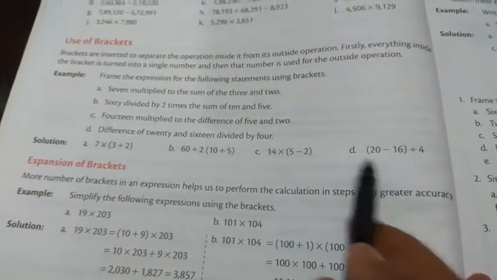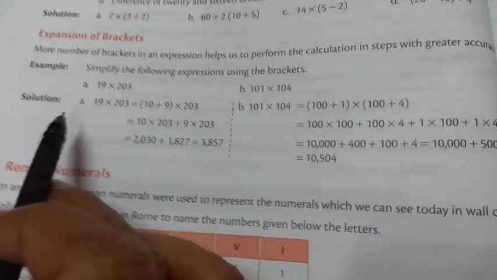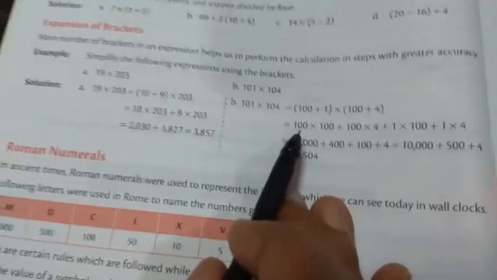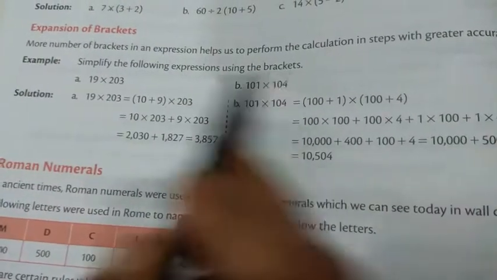The divided by 4. So, this is the required answer for the question number D. Now, expansion of bracket. More number of brackets in an expression helps us to perform the calculations in steps with greater accuracy. Question number 1. Simplify the following expressions using the bracket.